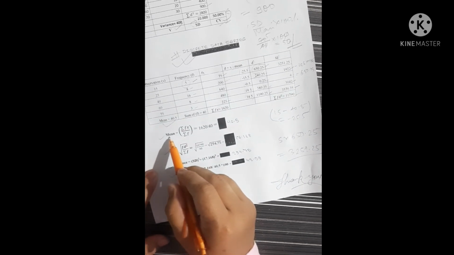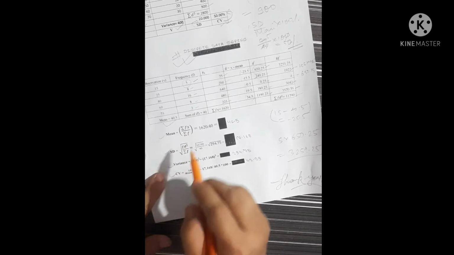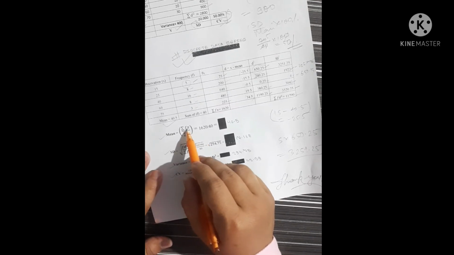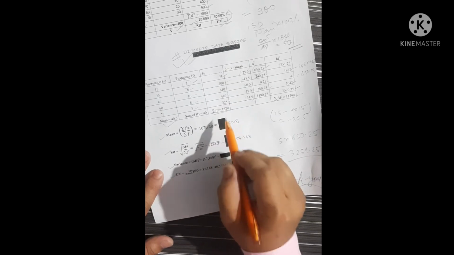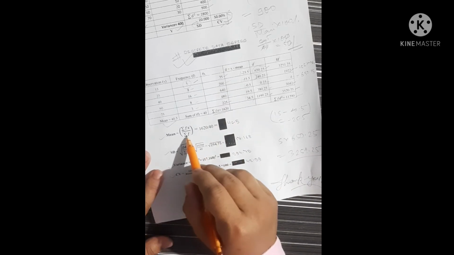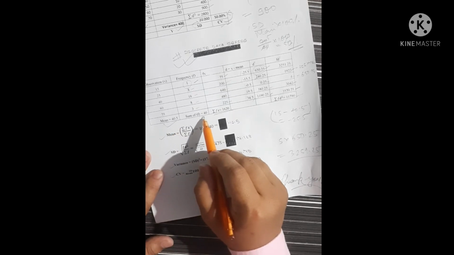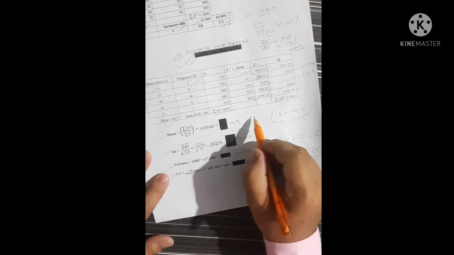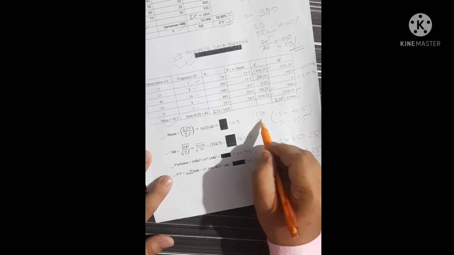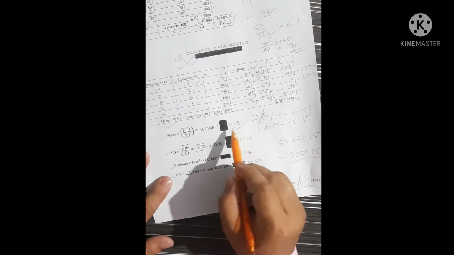As we all know, mean is equal to sigma fx by sigma f, or summation fx upon summation f. Now summation fx is what? See here, summation fx is 1620. So 1620 upon summation f. What is summation f here? It is 40. So 1620 upon 40, we get 40.5. Here is the mean, 40.5.